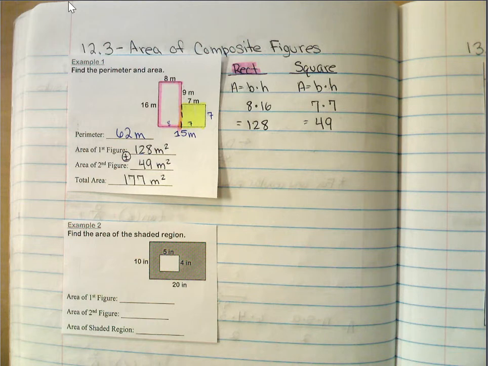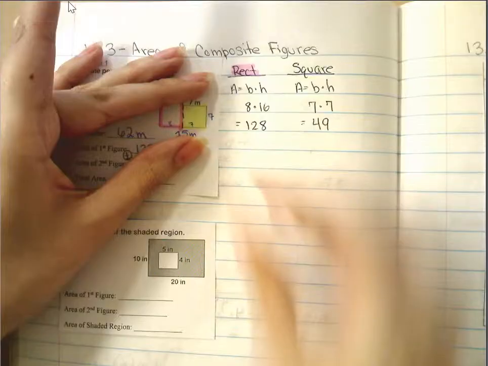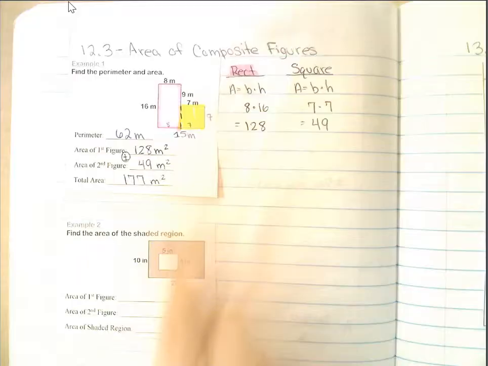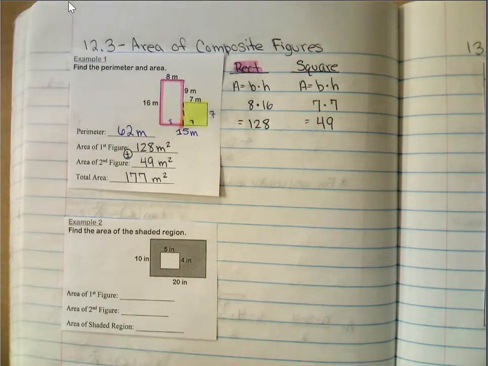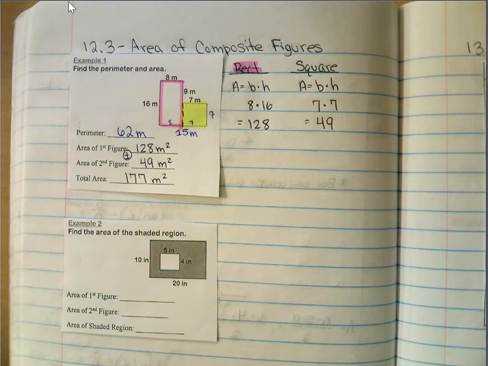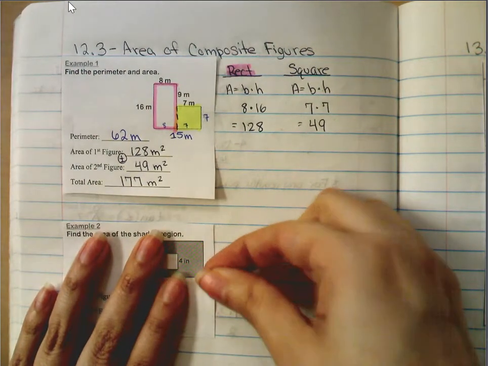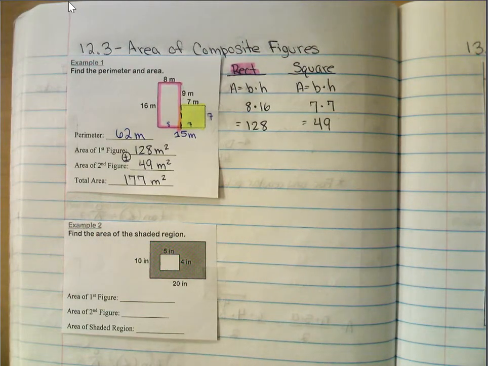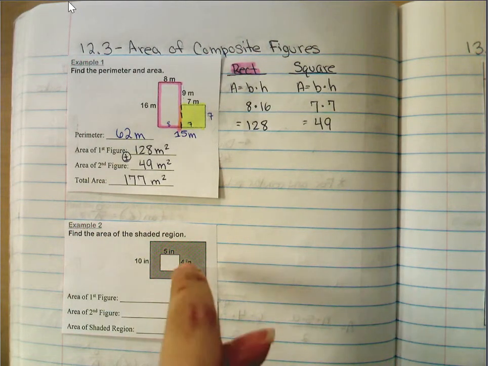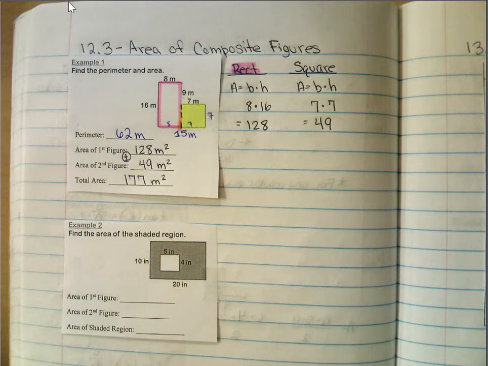So if we look at example 2, it's a little bit different. I have a big rectangle that's shaded, and I have a smaller one inside that is not shaded. And so they only want me to find the area of the shaded region. So to do that, I'm going to have to find the area of both my bigger rectangle, which is the shaded one, and then my white rectangle, which is the inside one.